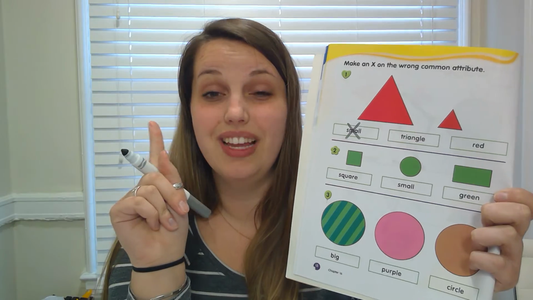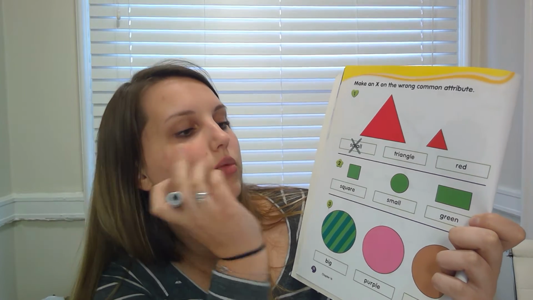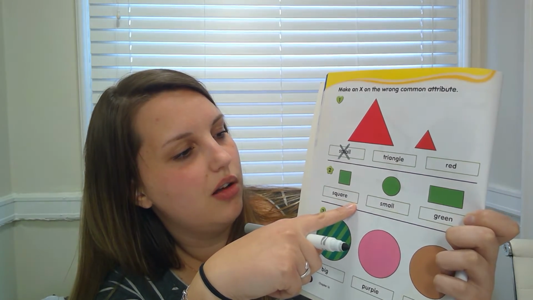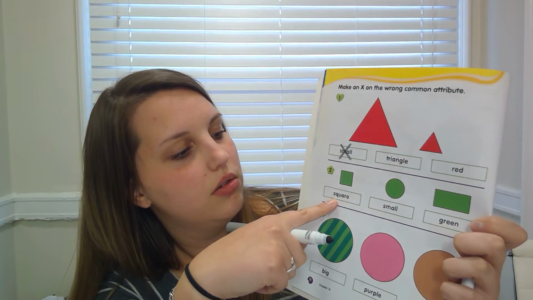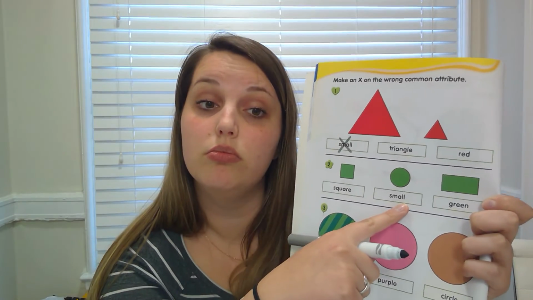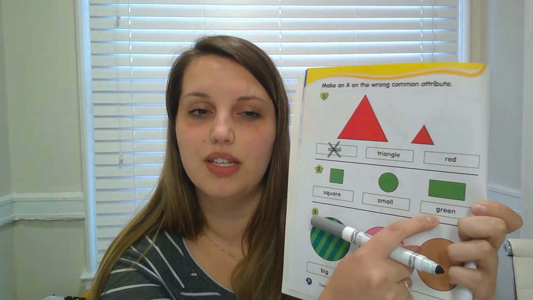Okay, so we've listed some common attributes that they all share. Let's look at the words and see what we're noticing. Square. Are they all square? Are they all small? Yeah, we said they were all small, right? And the last one is our color word.